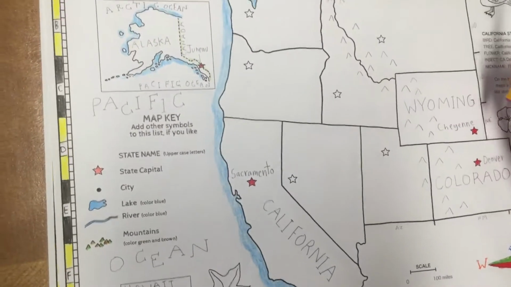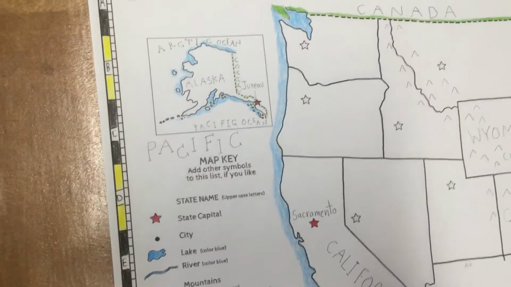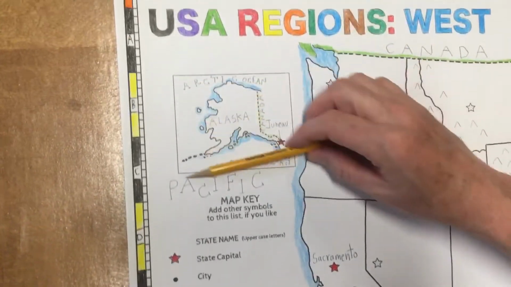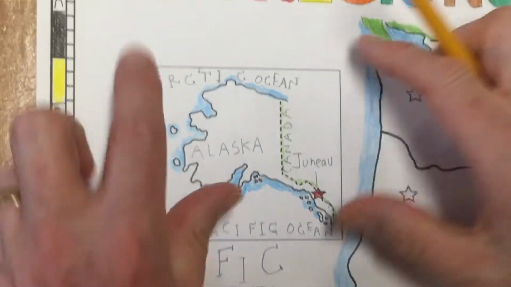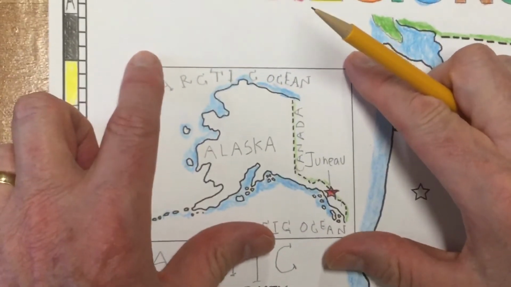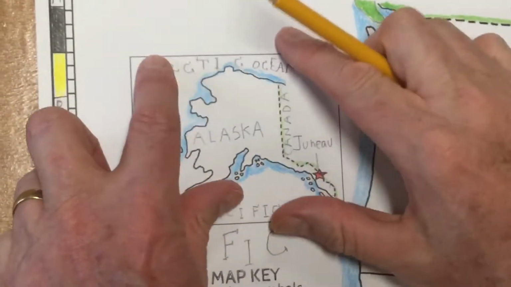Also included in the West are two states that we have to put into what they call an inset. An inset map shows an area that is not necessarily in its proper position.